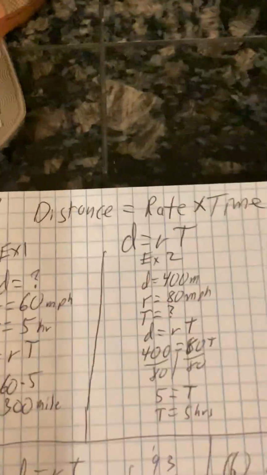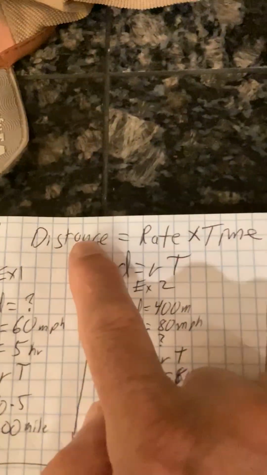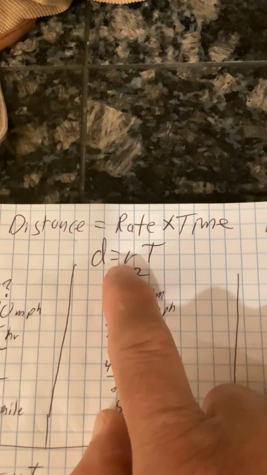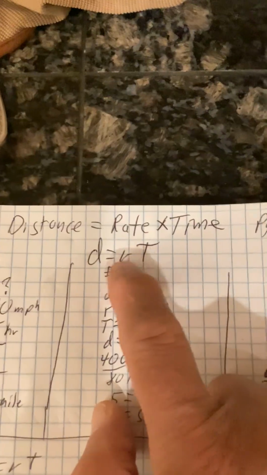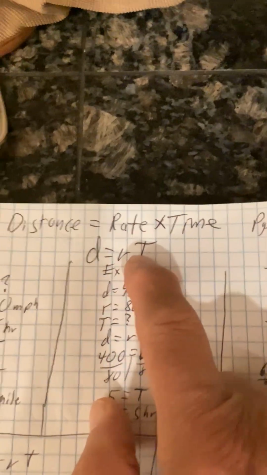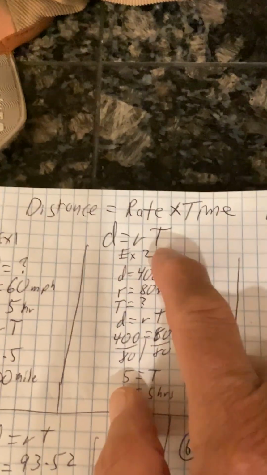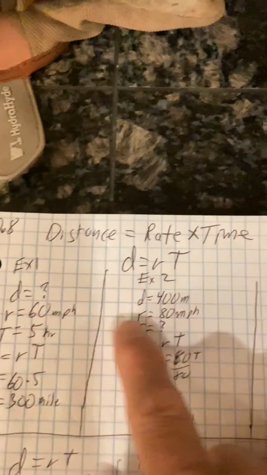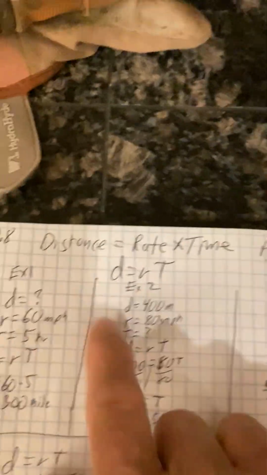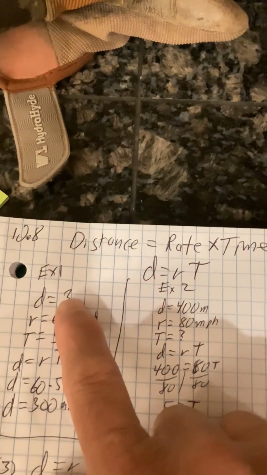So here, distance equals rate times time. It's just this formula, D equals RT. They don't do a capital T, they just do a lowercase t, but I do a capital T so I don't confuse it with a plus sign. There's only 3 kinds of problems, the easy ones anyways: you're finding the distance, or you're finding the time, or you're finding the rate.